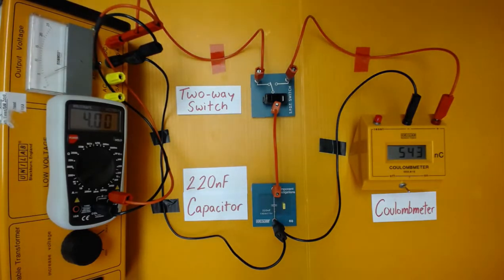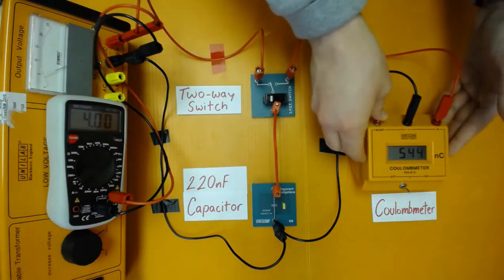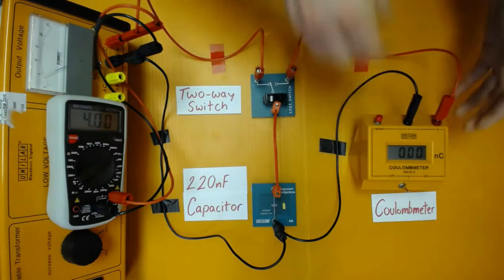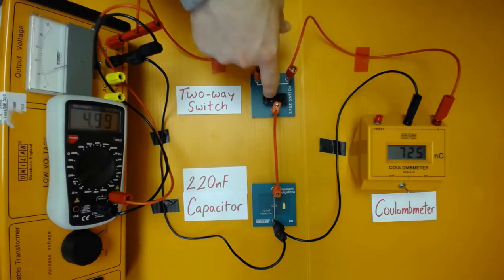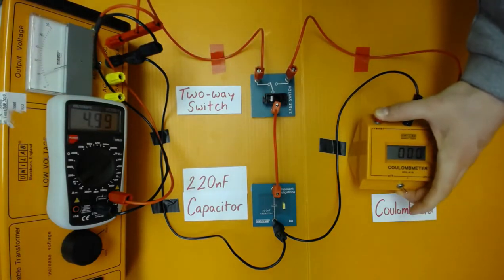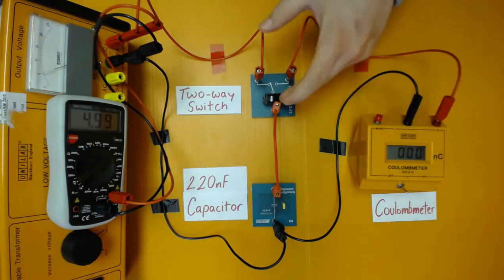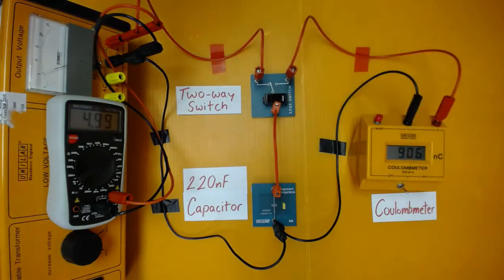So at 4 volts, we have 726 nanocoulombs. And finally at 5 volts, charge our capacitor, reset the coulometer, and we have 906 nanocoulombs at 5 volts.